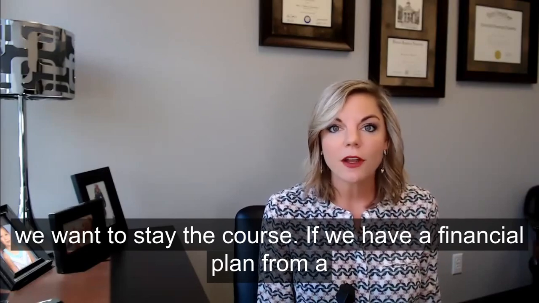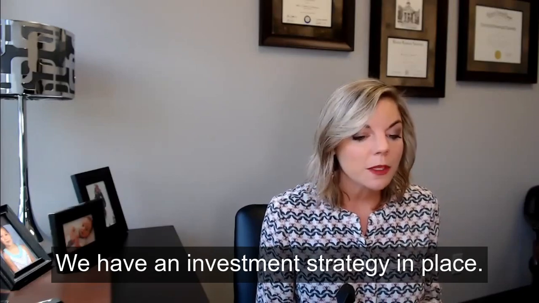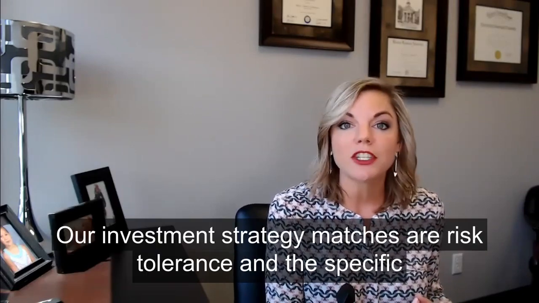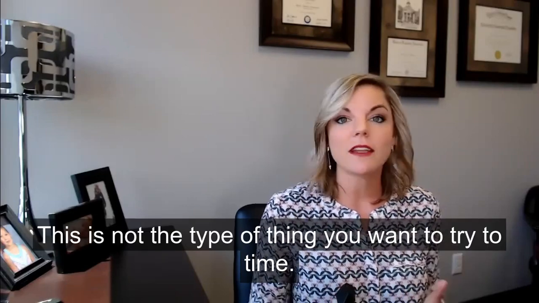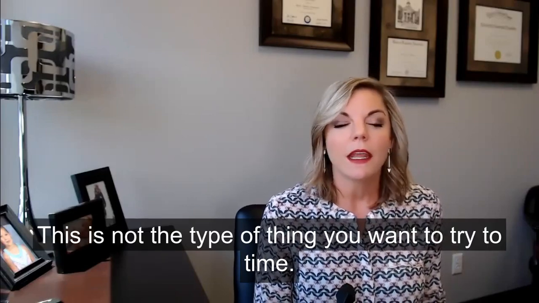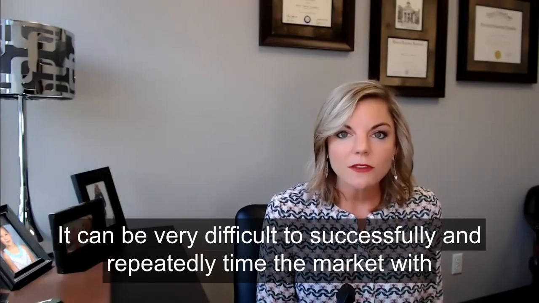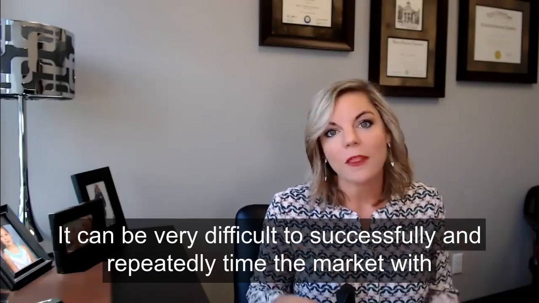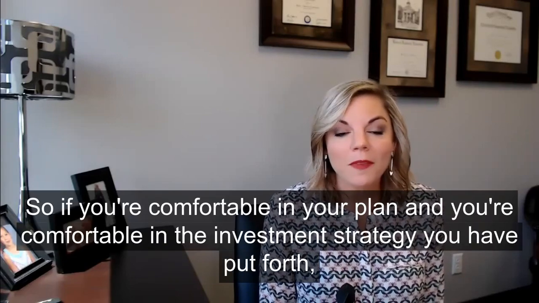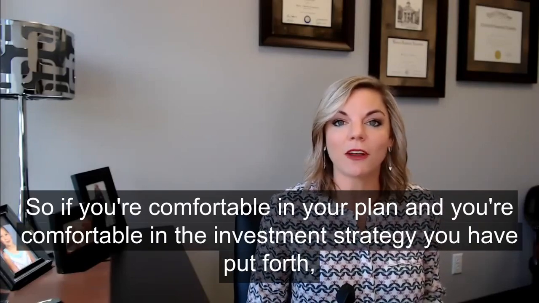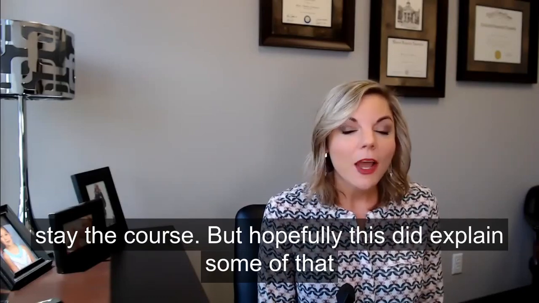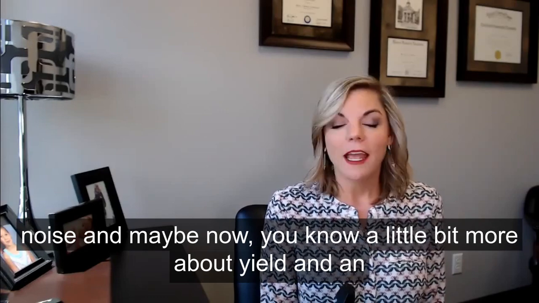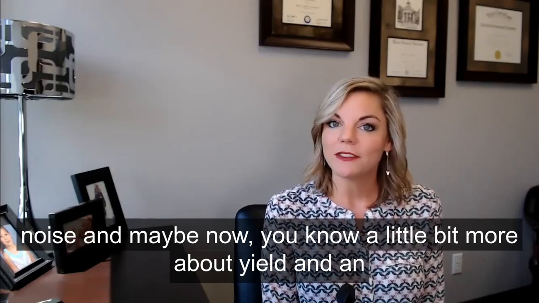If we have a financial plan from a certified financial planner, we have an investment strategy in place. Our investment strategy matches our risk tolerance and the specific goals of that account. This is not the type of thing we want to try to time. It can be very difficult to successfully and repeatedly time the market with this type of news. So if you're comfortable in your plan and you're comfortable in the investment strategy you have put forth, stay the course. But hopefully this did explain some of that noise, and maybe now you know a little bit more about yield and an inverted yield curve.